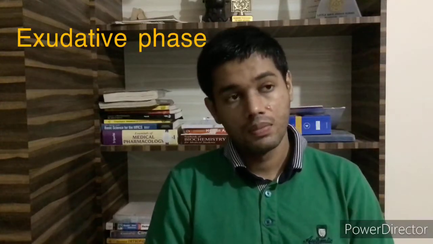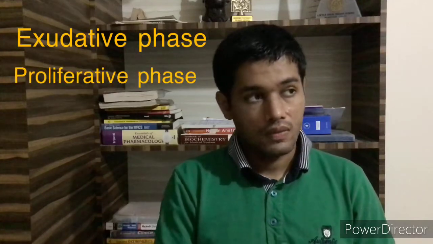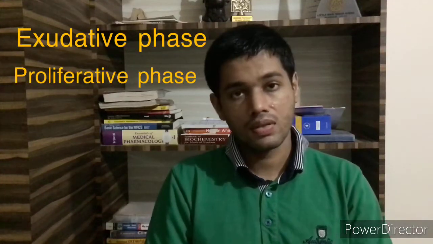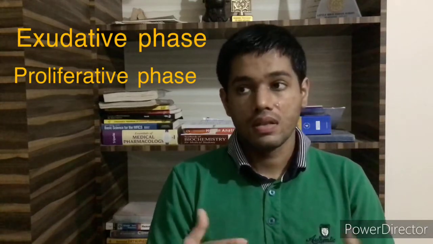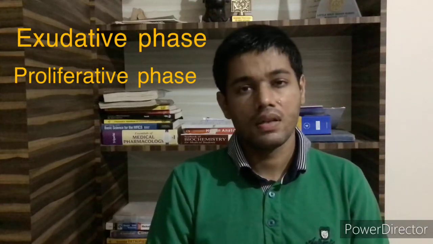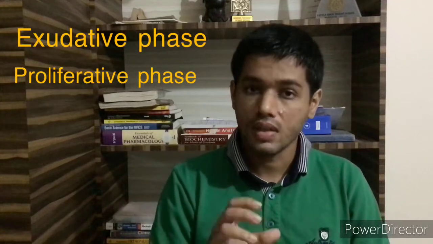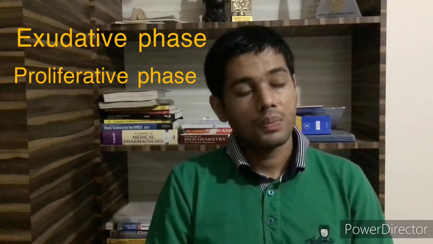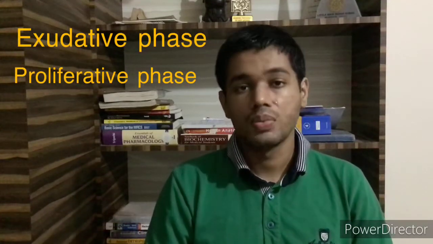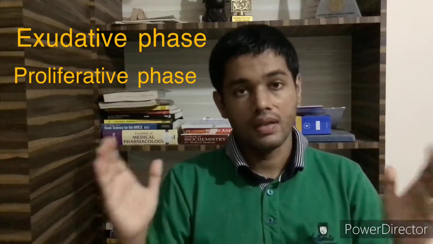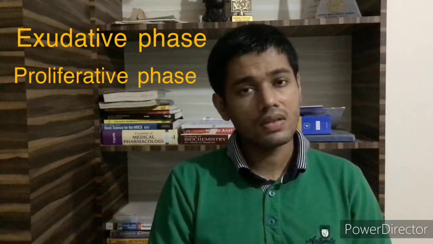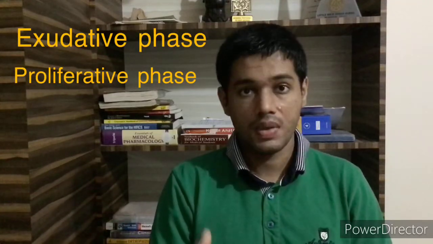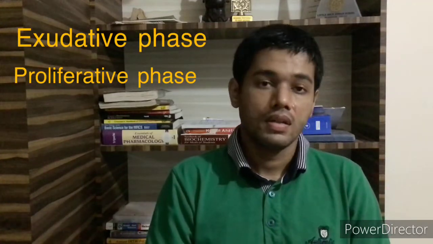Then comes the proliferative phase, from 7 days onwards, maybe for the next 2 to 3 weeks. This is characterized by resolution of these accumulations, proliferation of type 2 pneumocytes, and clearance of the debris. This leads to the patient's symptoms being reduced and the patient coming off the ventilator.